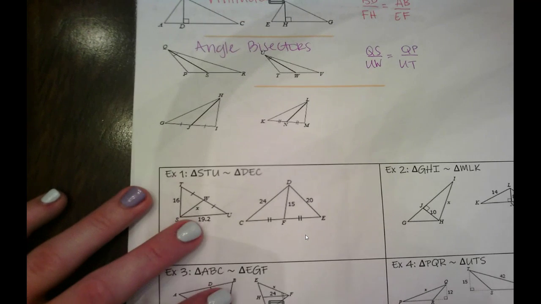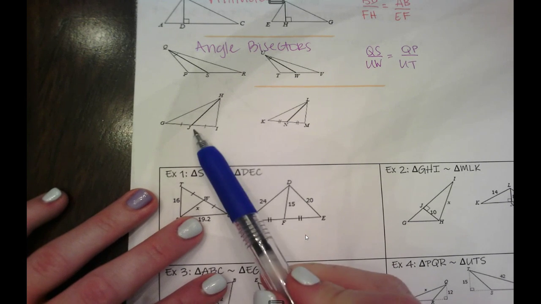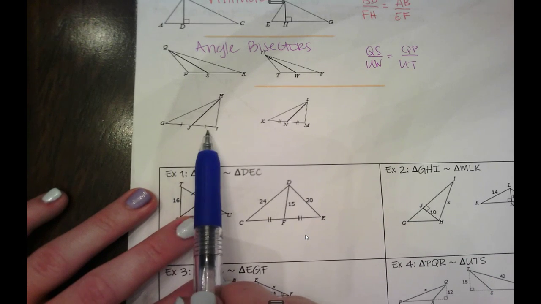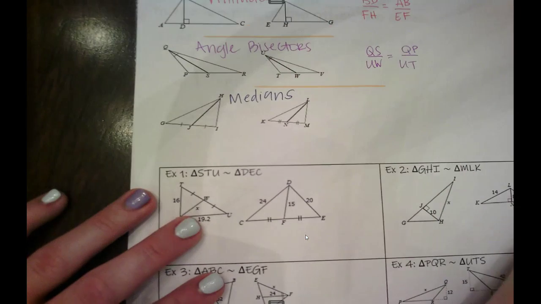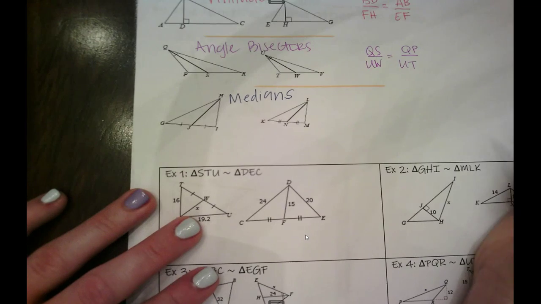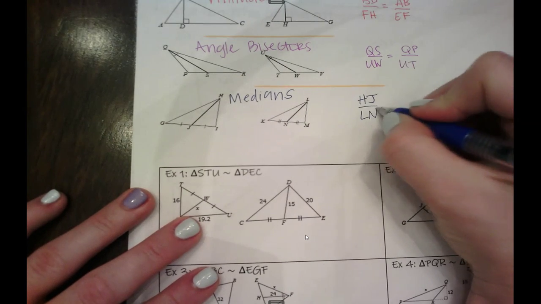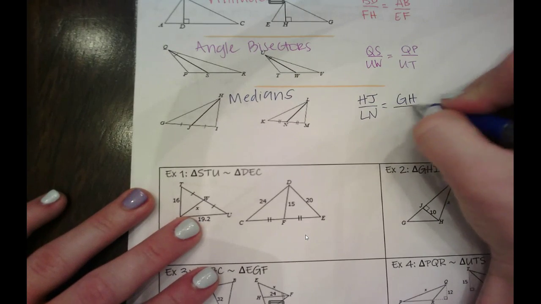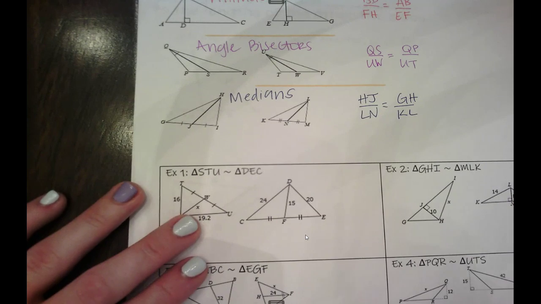And finally, we have our medians. Remember, our medians go from the vertex down to the base, and they cut the base right in the middle. These are our medians. So if these two triangles are similar, then the median of the first one over the median of the second one is going to be proportional to the side of the first one over the side of the second one. Okay, let's look at a few examples.